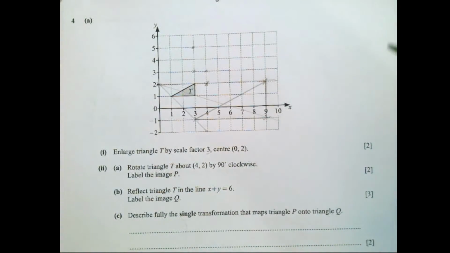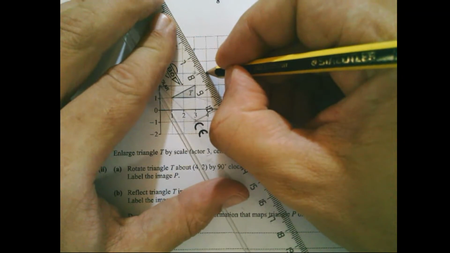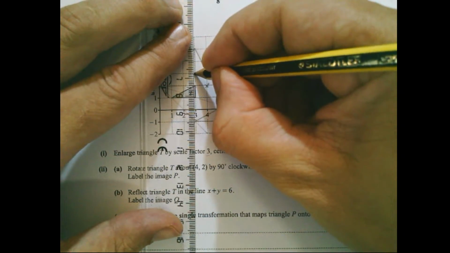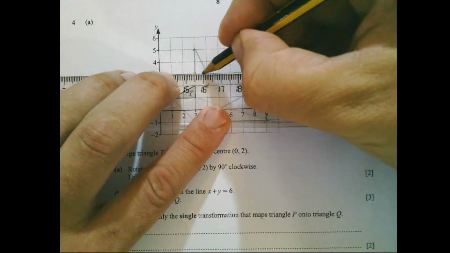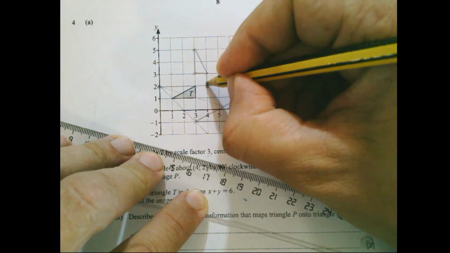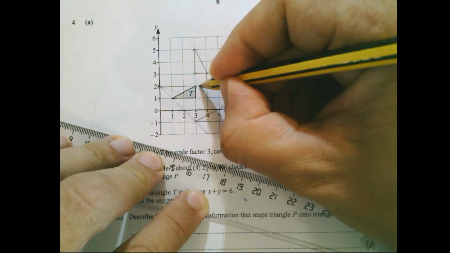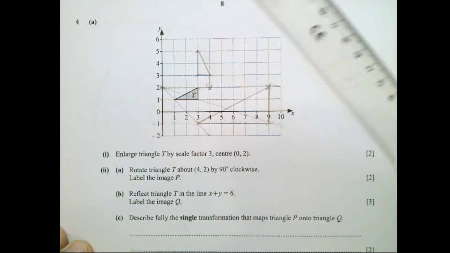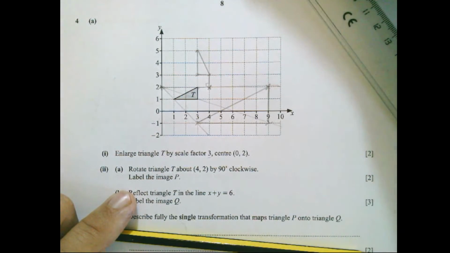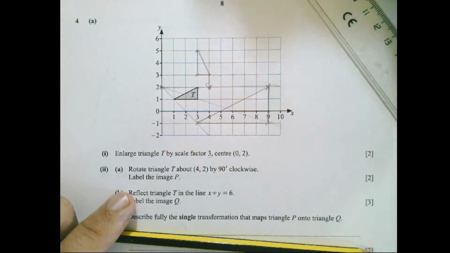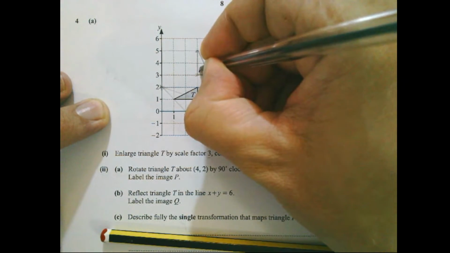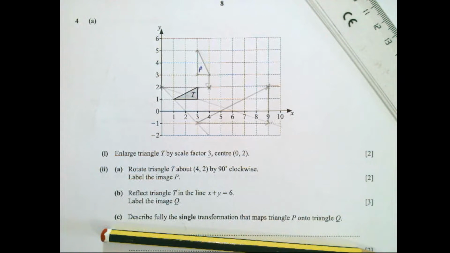Okay, let's draw it. Alright, if you're not sure if it's been correct, look at this angle here, there. That is 90 degrees, so that's correct. Okay, very important: just label the image P. So do that. You never know, you might lose marks. So make it very clear. Show that you're smart. That is P.